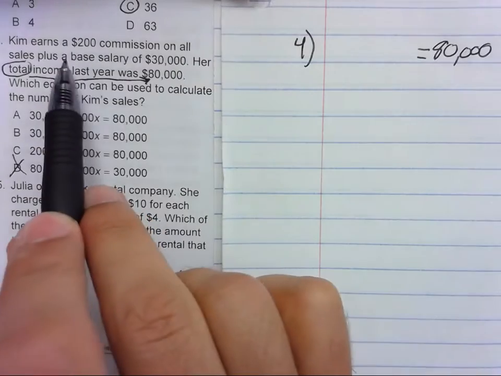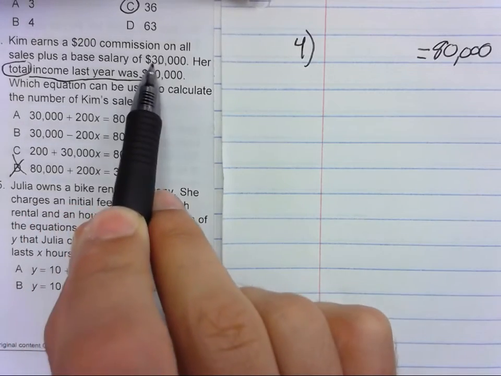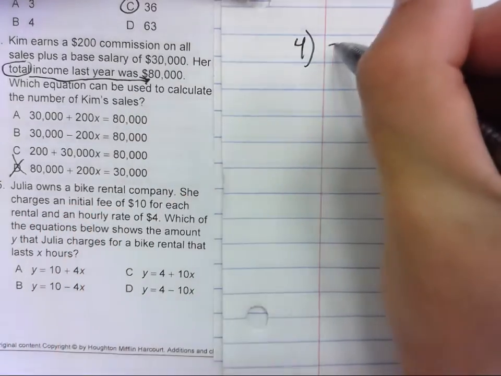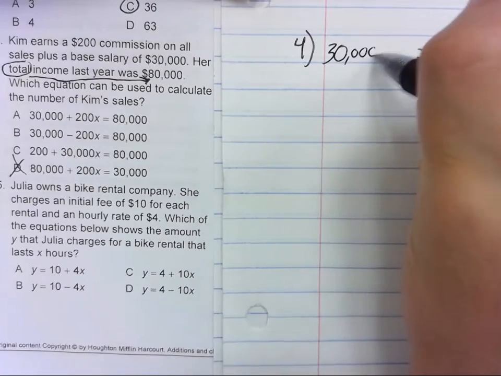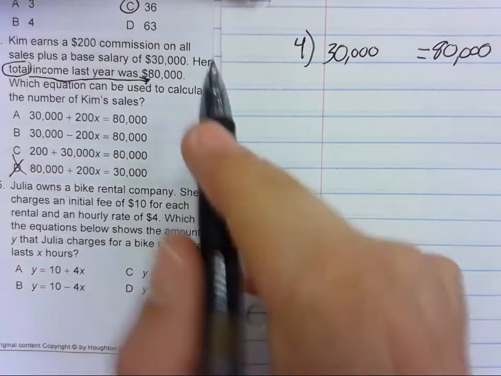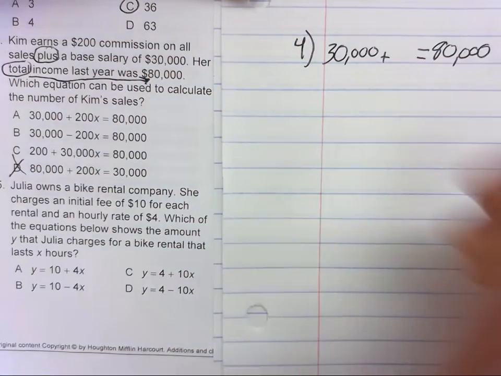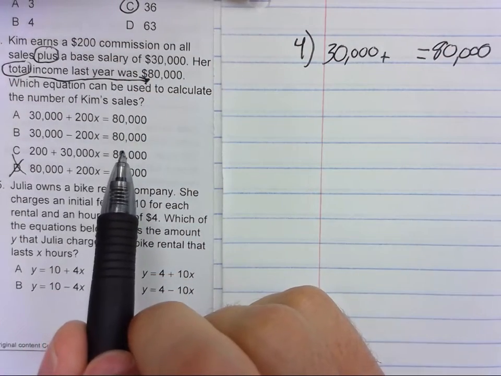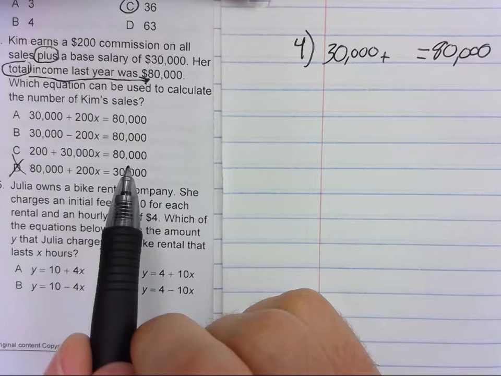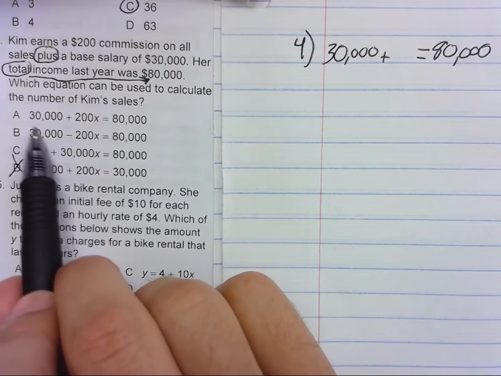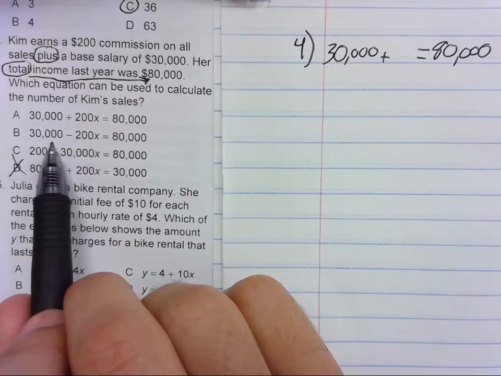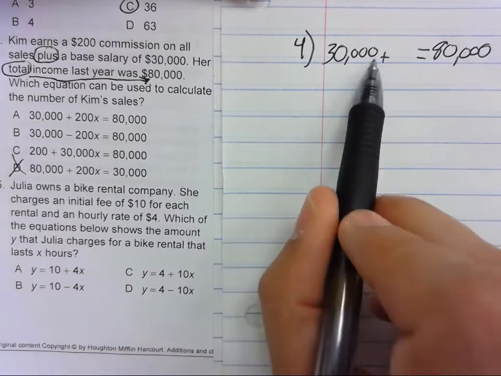Okay, so she has a base salary which does not change. So this number will not change. So she makes $30,000, period. Super awesome word here, plus. She makes that plus a commission. What is that commission? And at this point we could just X out the ones that don't fit.